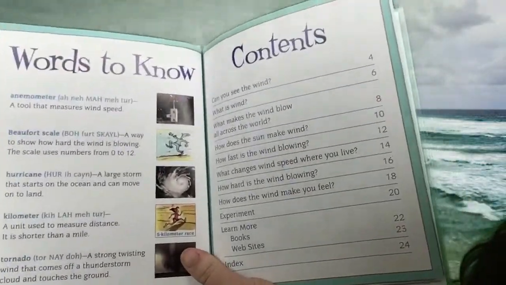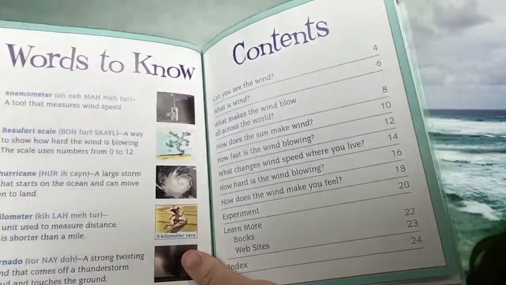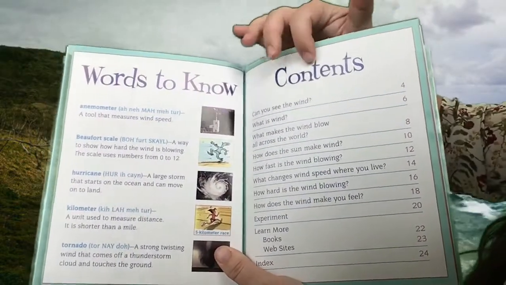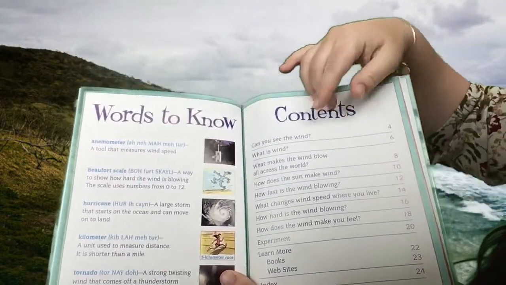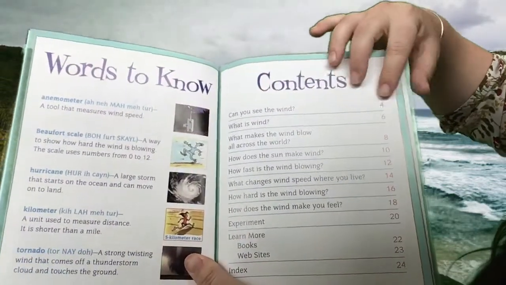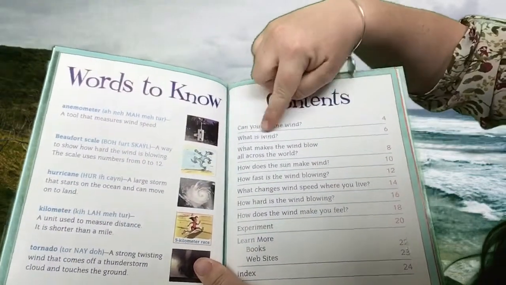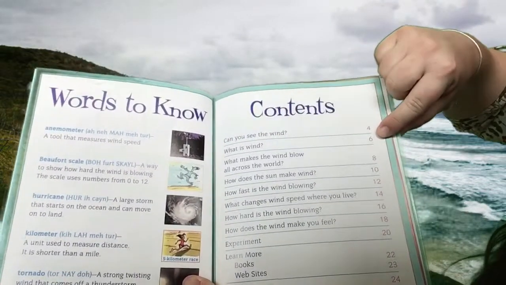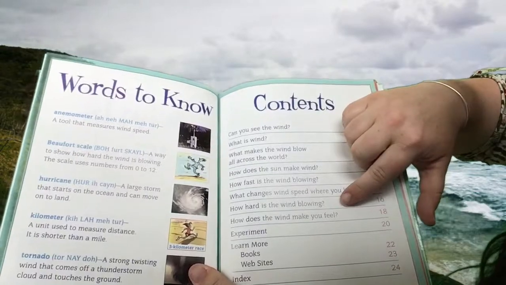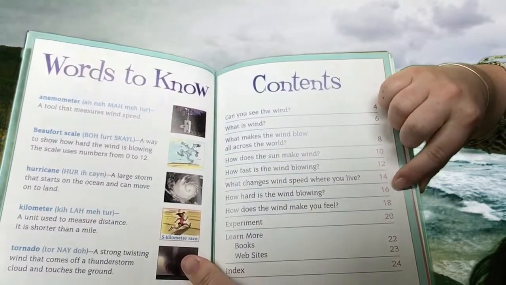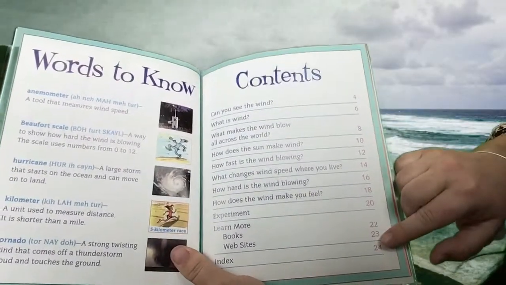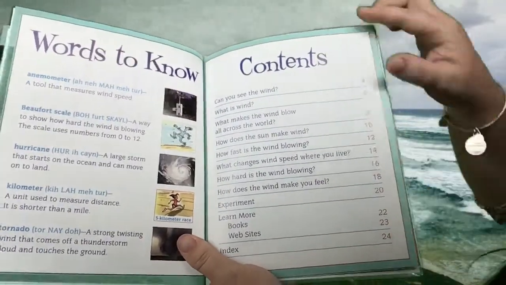Because this is a nonfiction book, something really cool about nonfiction books is that they have text features. They have a table of contents, that's a text feature, so you can think about, can you see the wind? Well, if I want to know about that, I could go to page 4. Well, what is wind? If I want to know about that, which I just asked, I could go to page 6. If I wanted to know how hard is the wind blowing, I could go to page 16. The table of contents tells me where I can go and find it really quickly and easily in the book.